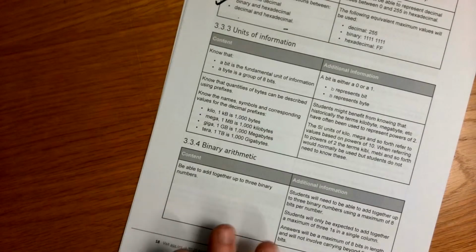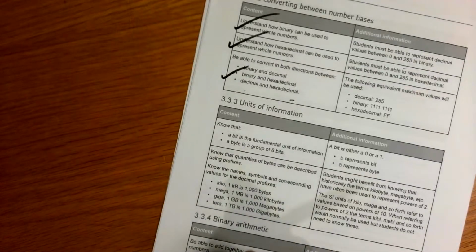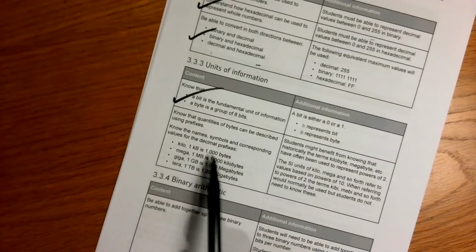So that's just a word of warning. But in here, it says a byte is a group of 8 bits, and that's where that comes from. So we can tick that one off. Then we've got these prefixes and things.